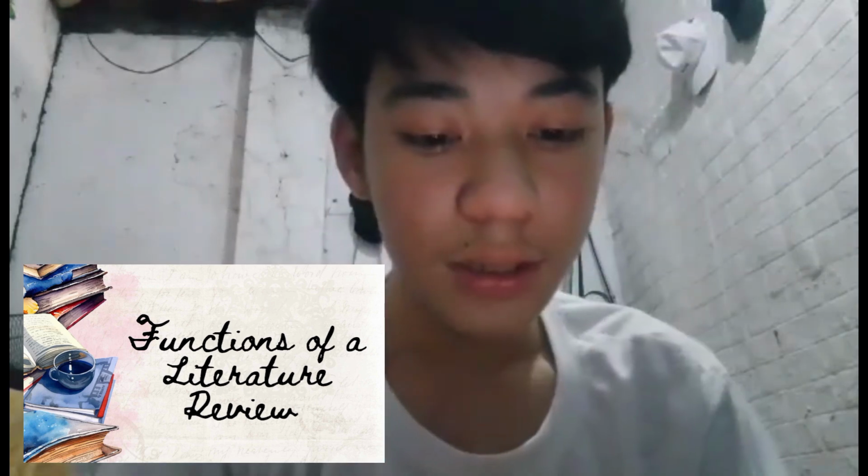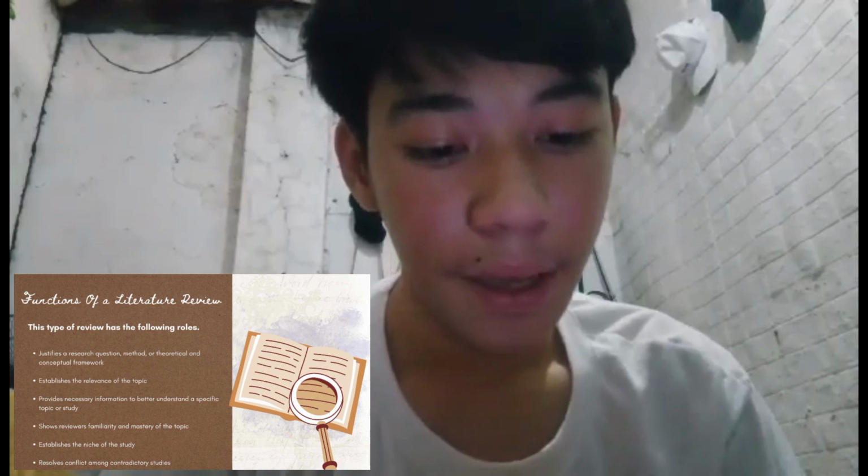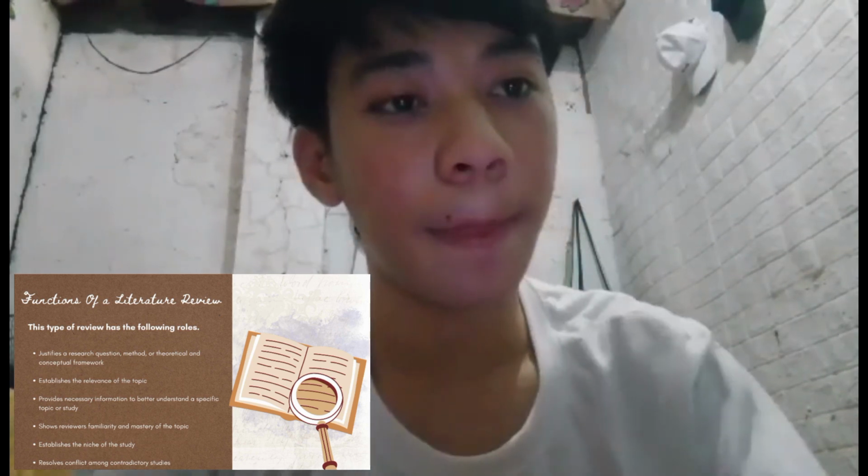Functions of a literature review. This type of review has the following roles. One: justifies a research question, method, or theoretical and conceptual framework. It validates why the research question is important and supports the chosen method or theoretical framework.